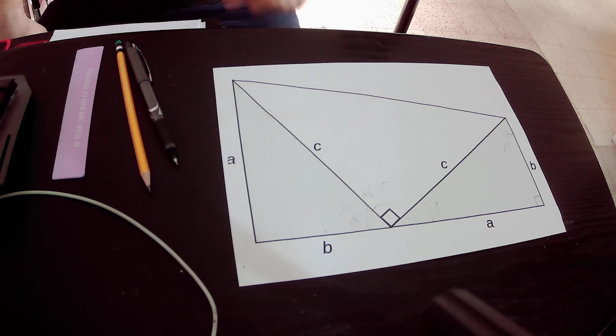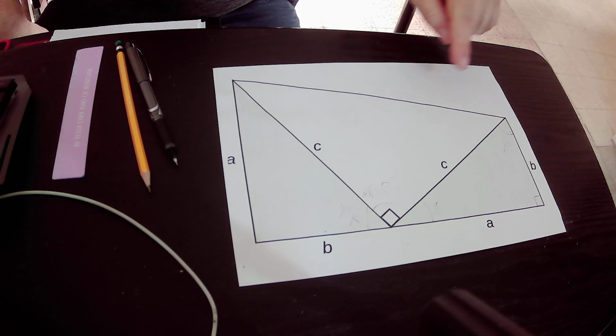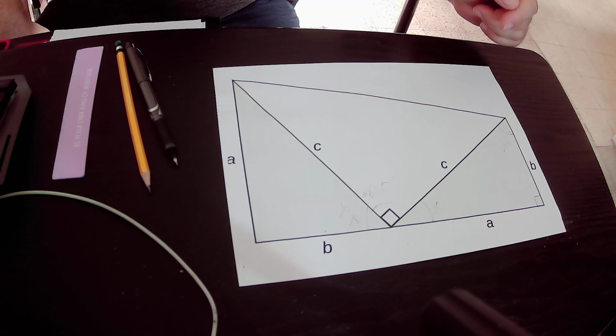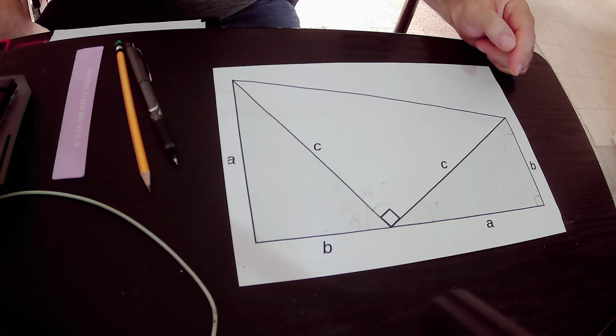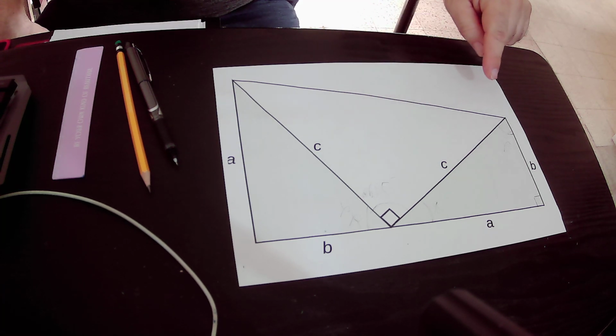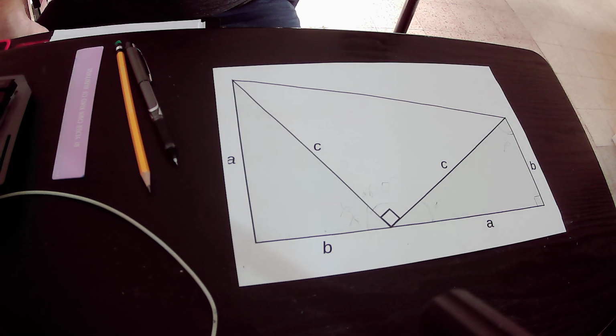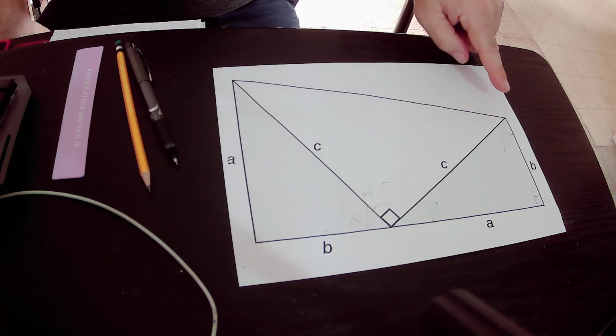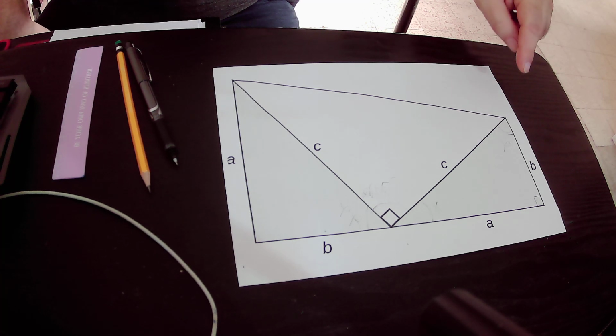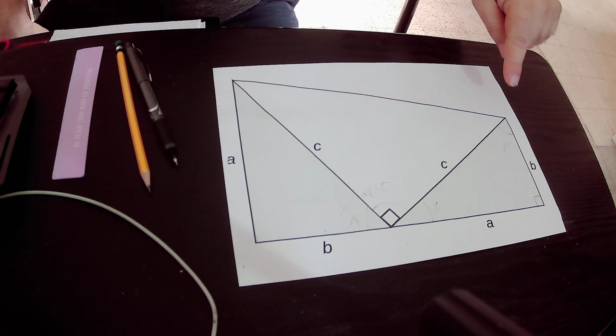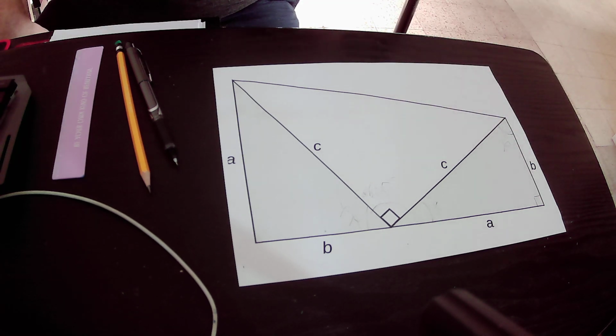it actually says that the square of the hypotenuse is equal to the sum of the squares of the perpendiculars. So c squared equals a squared plus b squared. Again, the square of the hypotenuse is equal to the sum of the squares of the perpendiculars. C squared equals a squared plus b squared.